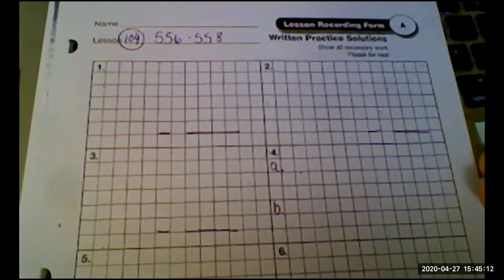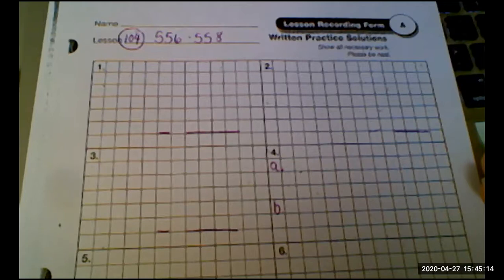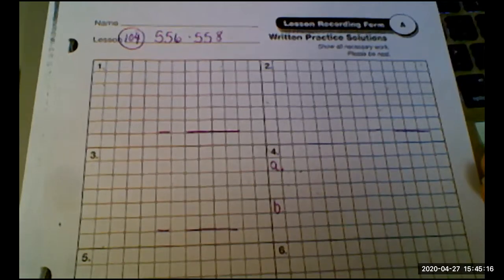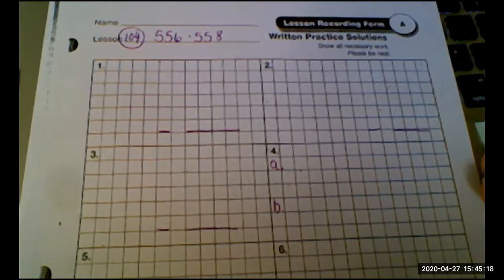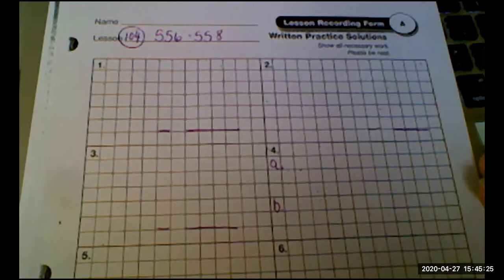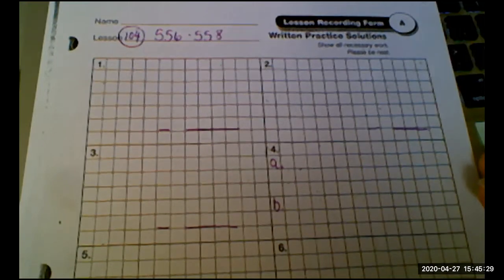Number 11, I want you to be careful. They want you to tell whether it's more likely, equally likely, or less likely. You need to use that term, and then you need to explain how you know. So there are two answers on number 11. You can see we have that written out for you, third grade.